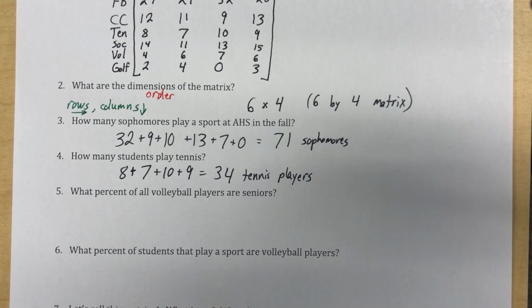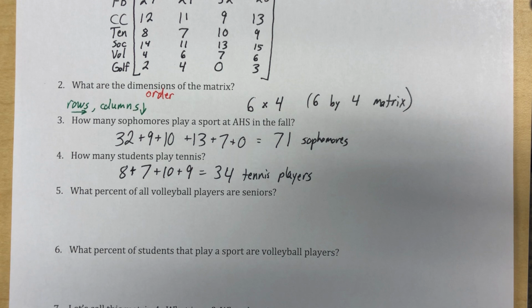All right, now we get to the crazy stuff. What percent of all volleyball players are seniors? Now, you've heard of percents before. You've heard of it for many years. This is not an insult to anyone's intelligence, but I do find it necessary to not give shortcuts the first time I talk about percents, because you might have heard of part over the whole and all this stuff, but I really want to just go straight to a process that will help us understand it better.